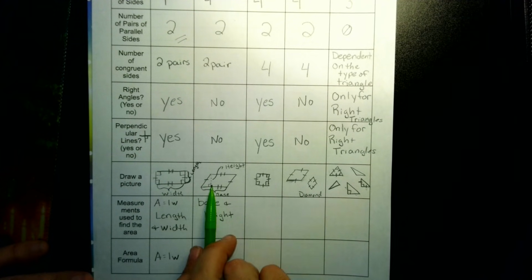Okay? The formula for this is very similar to your length and width, but it's going to be area equals base times height. Same principle, but this one you have to put in the height, kind of like superimposing or laying it on top of the shape, because it's not actually on the outside of the shape.